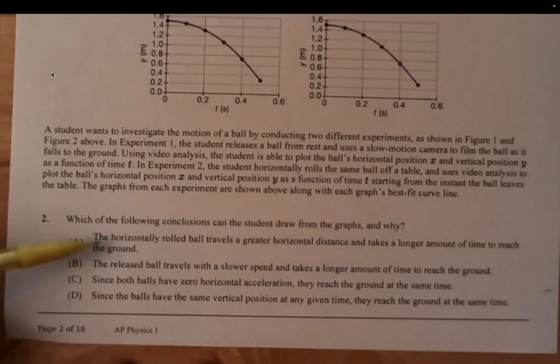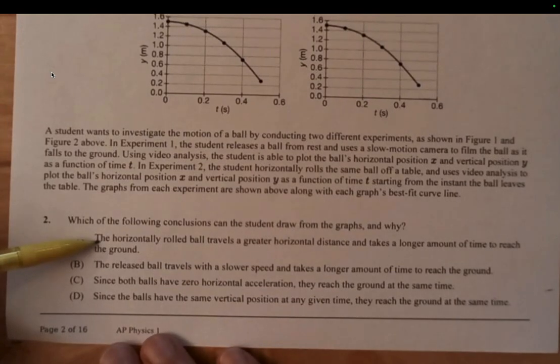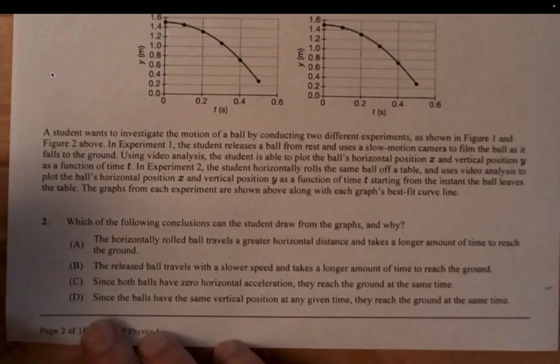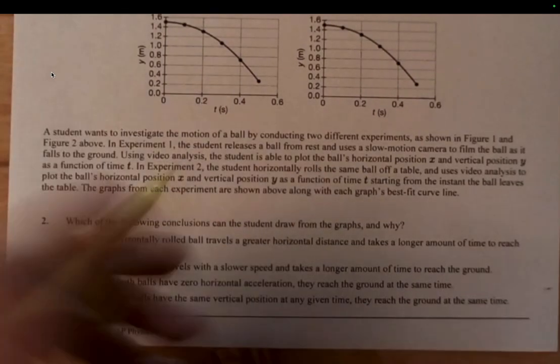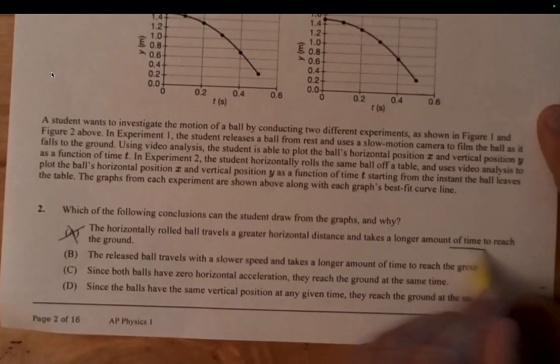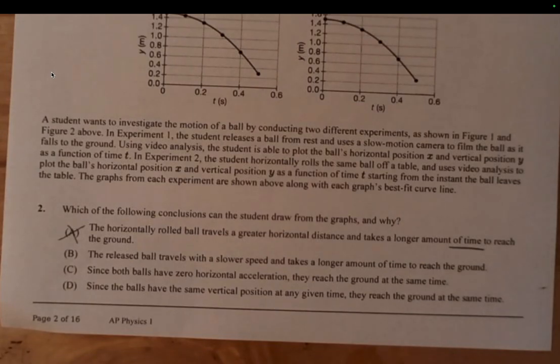The horizontally rolled ball travels a greater horizontal distance and takes a longer amount of time. So the time component had nothing to do with reaching the ground. The only thing that had to do with reaching the ground was the vertical direction. And if you release the ball at a slower speed, it takes a longer amount of time.